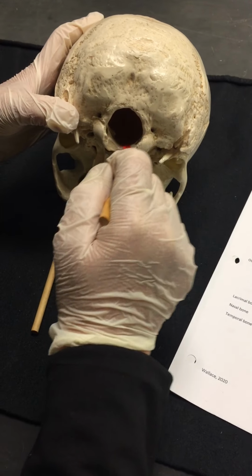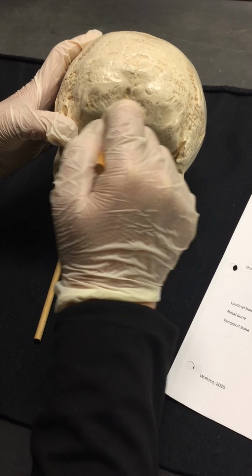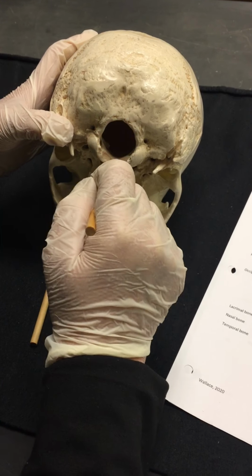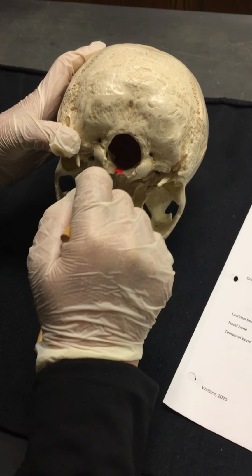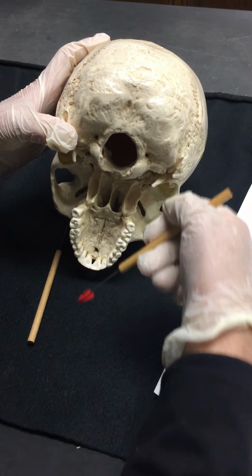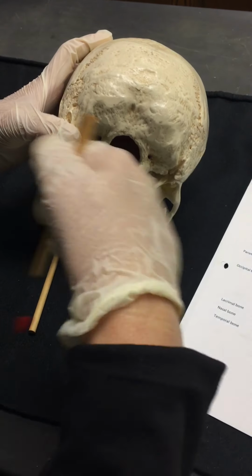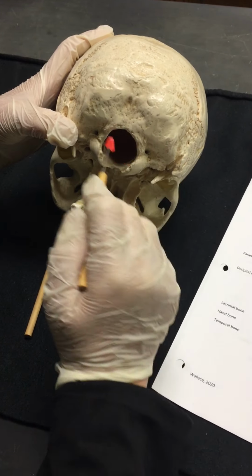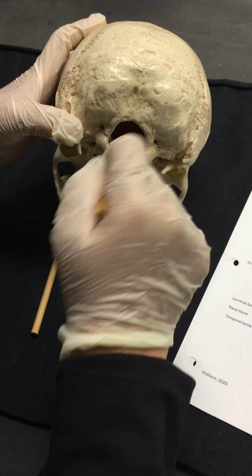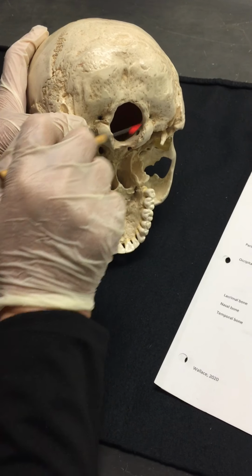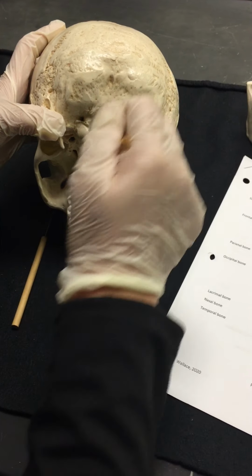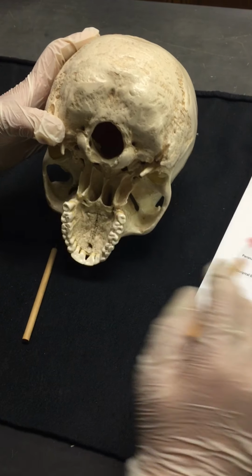What do you see? The big hole. That big hole is called the foramen magnum, which is the biggest foramen in the body. All the 12 nerves come down to the spinal cord and enter the spinal column, which is very important. And the medulla oblongata ends at the foramen magnum.